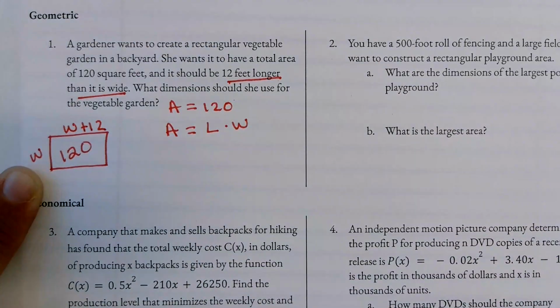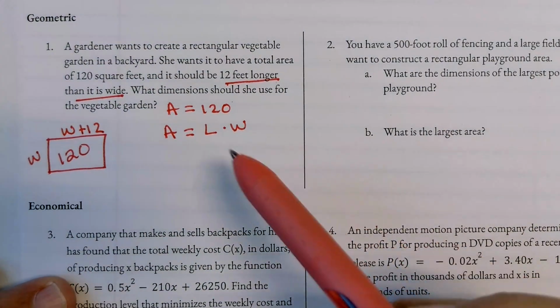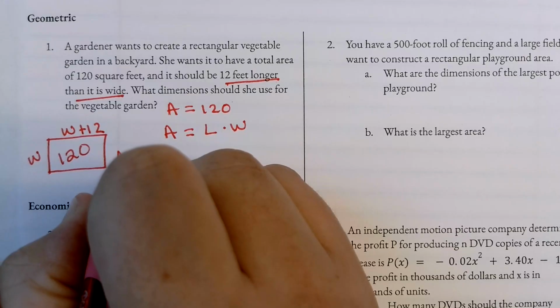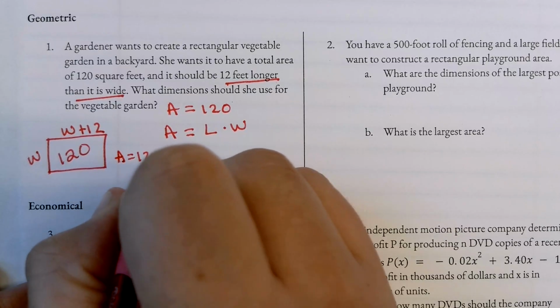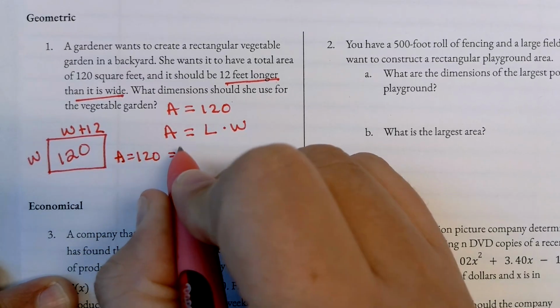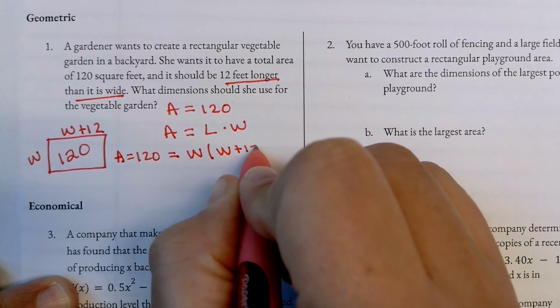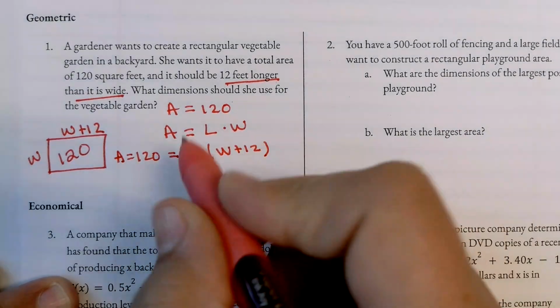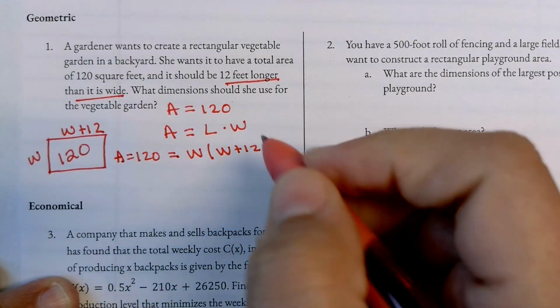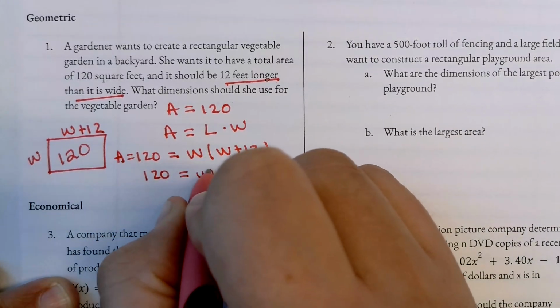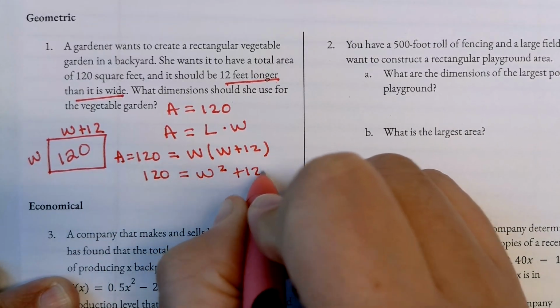Okay, so I'm going to plug this information, my length and my width, in my formula to give me that the area, which equals 120, is equal to the width W times W plus 12, which is the length. Now distributing the W on this side here, that gives me 120 equals W squared plus 12W.